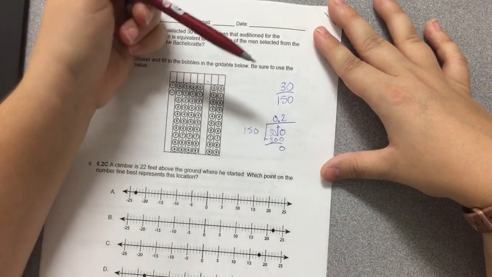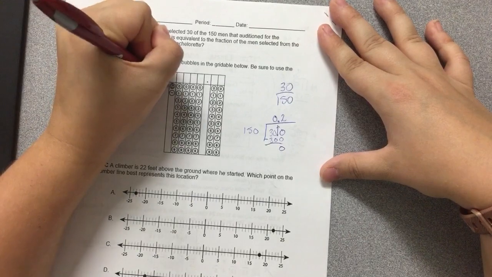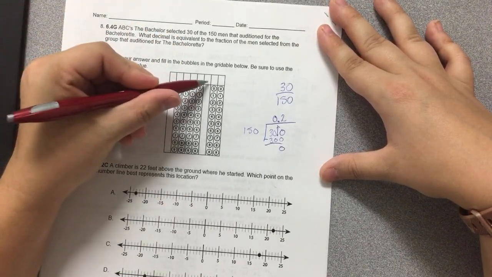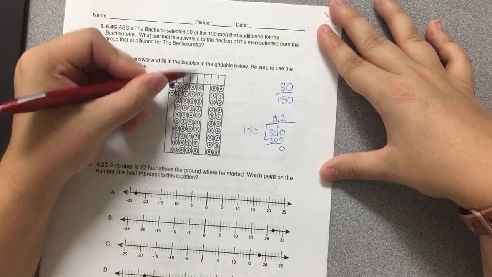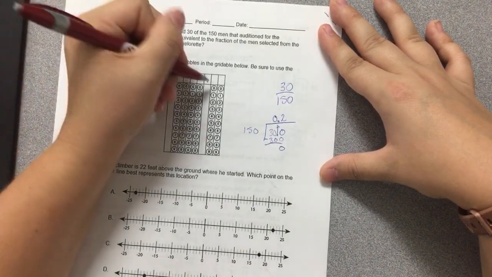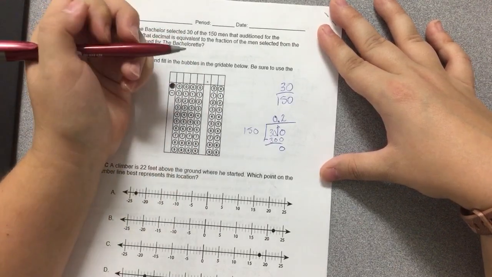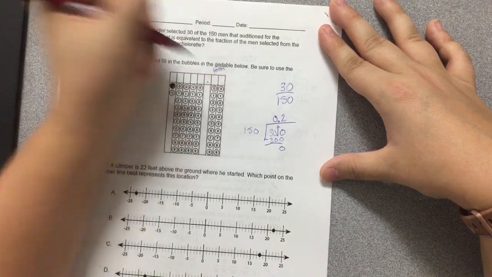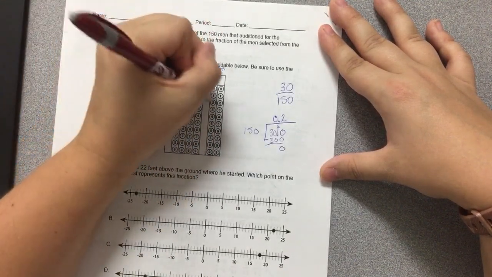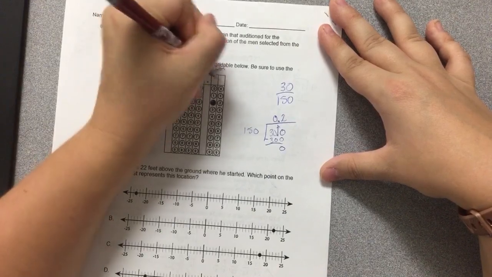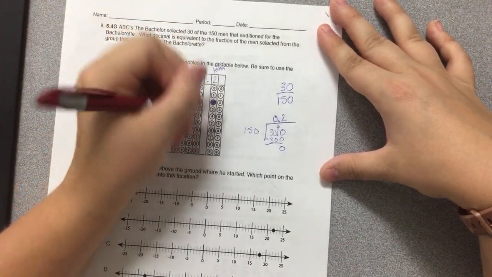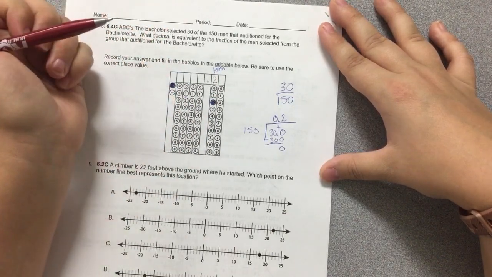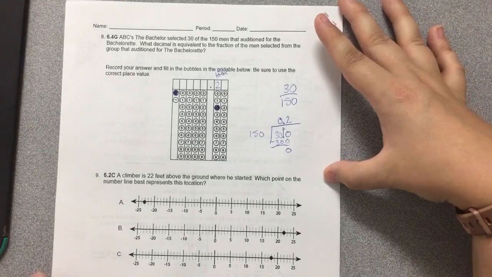Now here's what I need you to remember. This is a positive, so we're going to bubble the positive. We need to pay attention to the decimal because the decimal is where we have the ones place, the tens place, hundreds and thousands, the tenths place, and the hundredths place. In this case, we are working with the tenths. So we need this decimal, and then we need to bubble a 2. That's all you have to do. You don't have to bubble the hundredths place, but you have to bubble the tenths. Please be careful when you're bubbling this on your test.